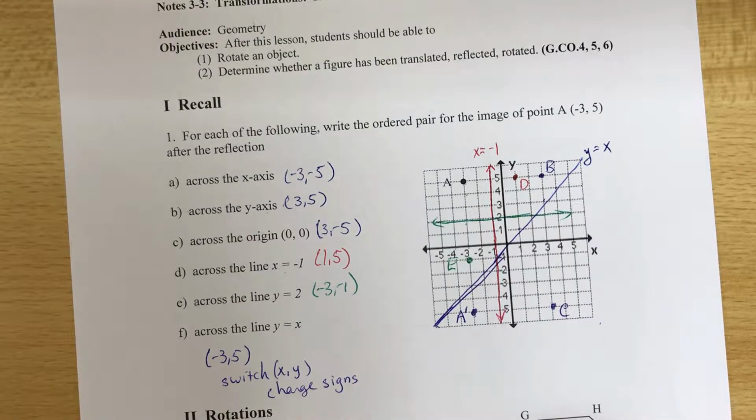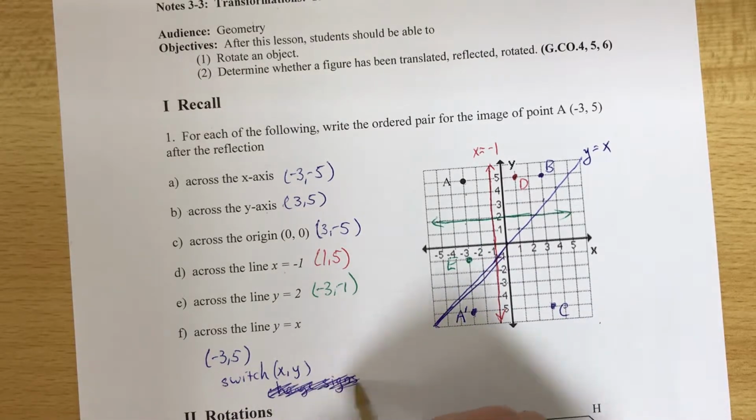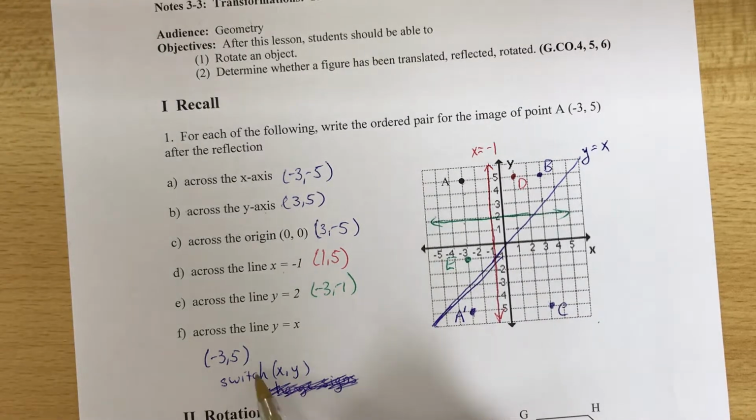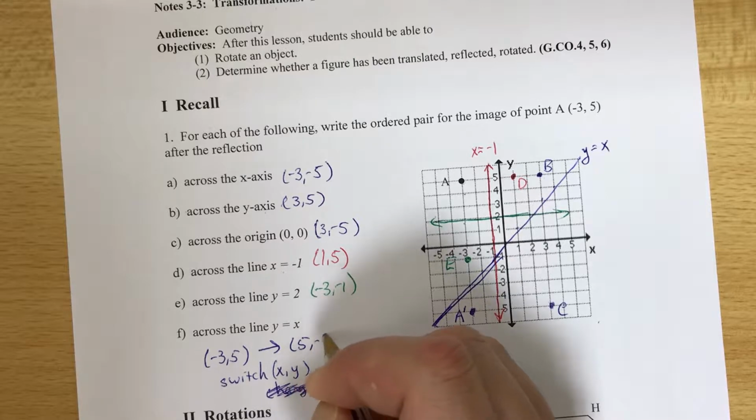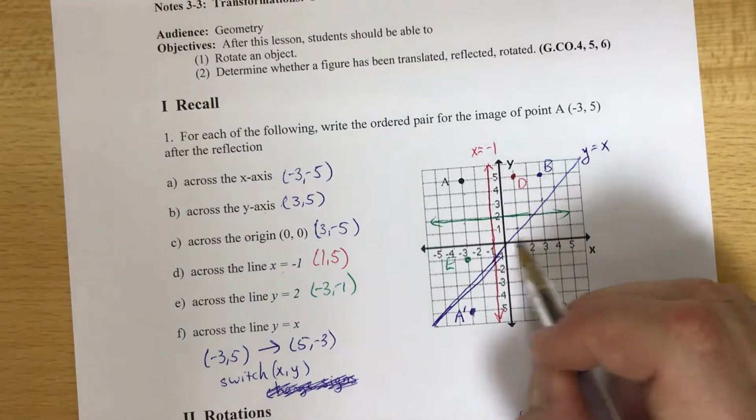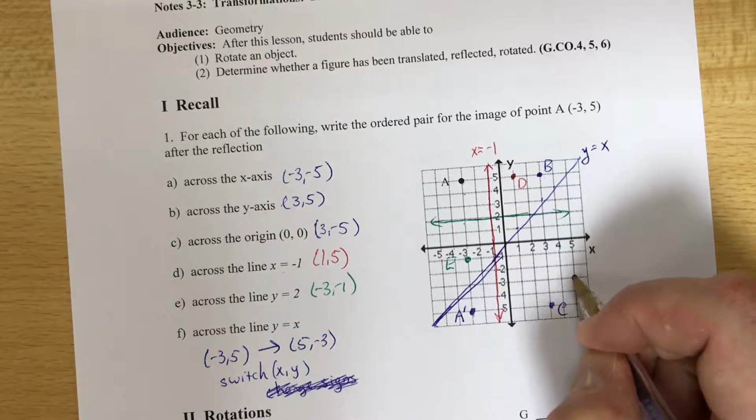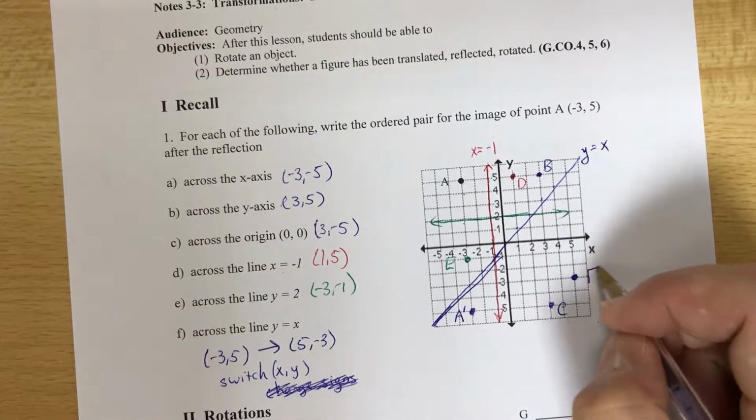So switch x and y, and so, oh, actually, we don't need to change the signs. Just switch x and y. Sorry about that. So negative 3, 5 becomes 5, negative 3. Positive 5, negative 3, and that's F.